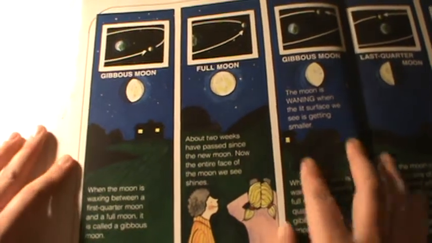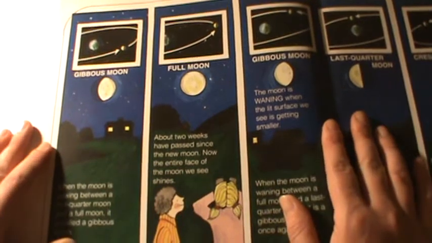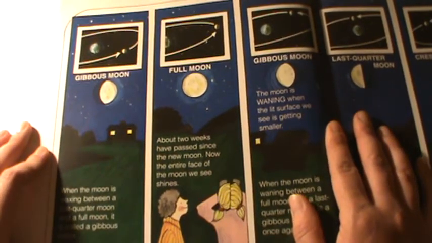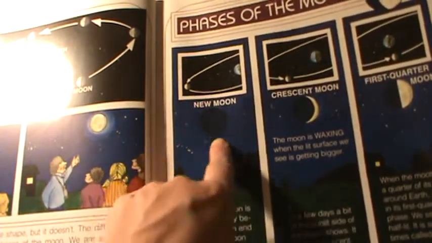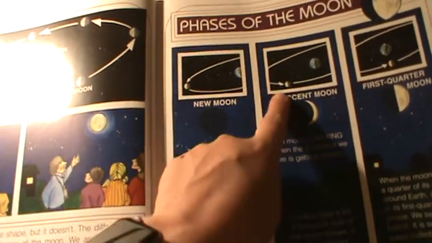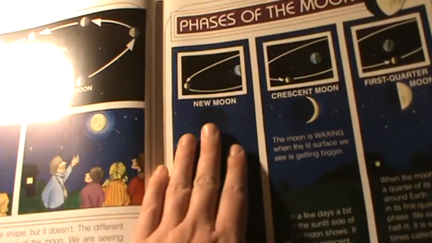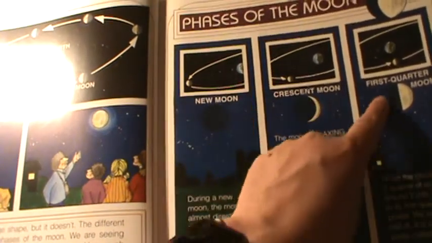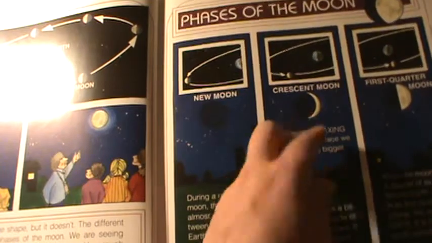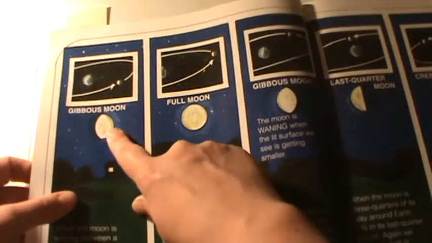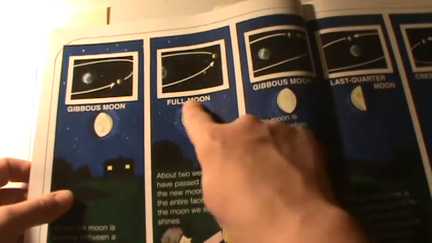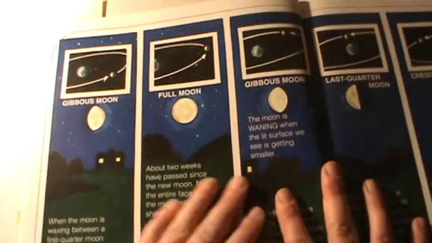So then a few days later, you're going to see a full moon. So in total, about 2 weeks have passed since the new moon. So you have the new moon where you can't see any reflection at all for a day or two, and then a crescent moon, and then a quarter moon, and then it just keeps getting bigger and bigger and bigger and more lit up until you see the full moon. So that takes about 2 weeks.